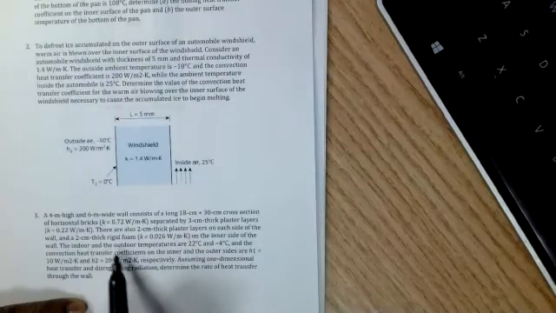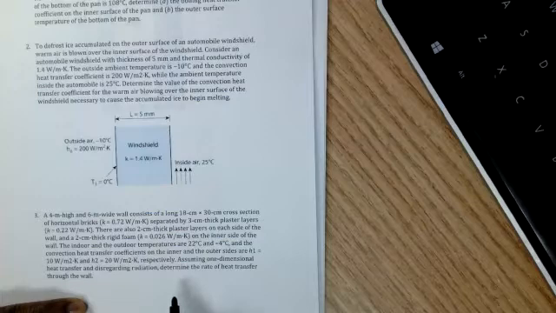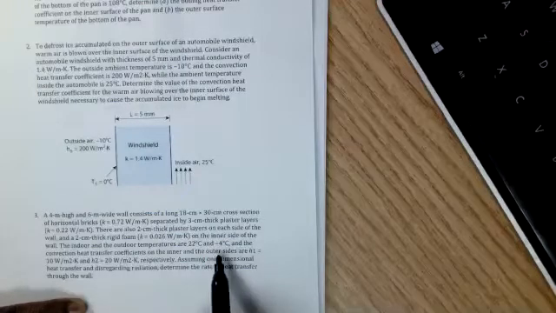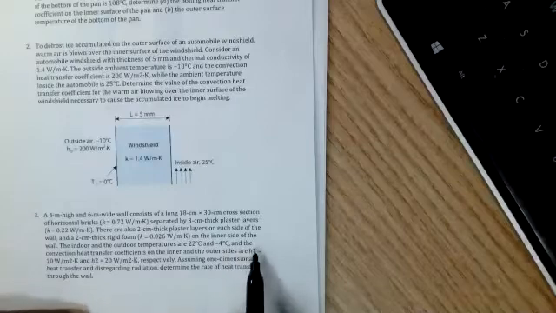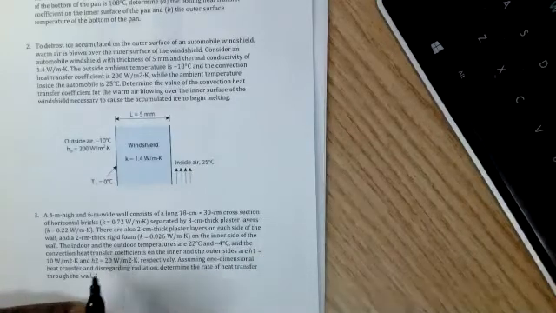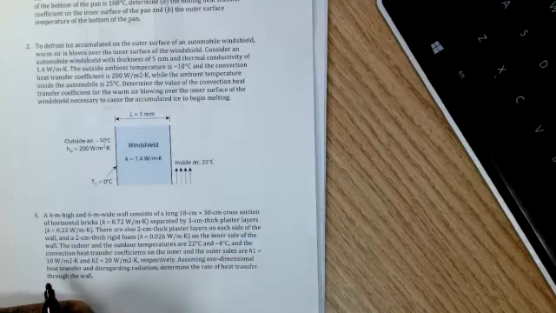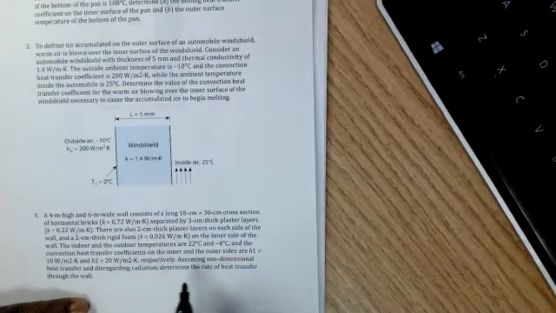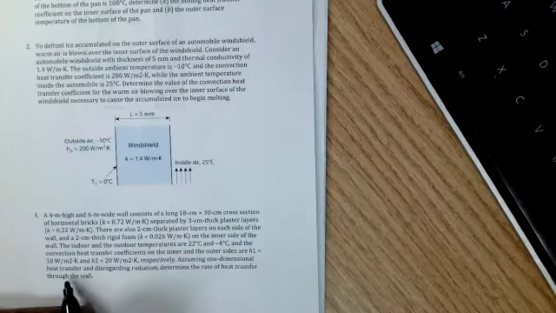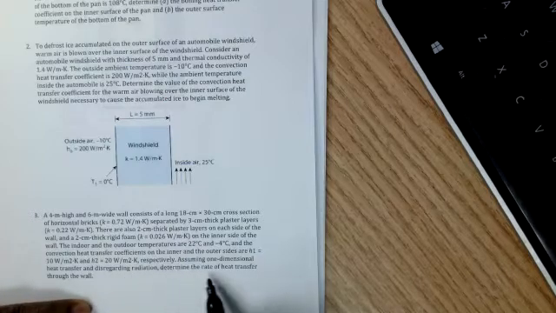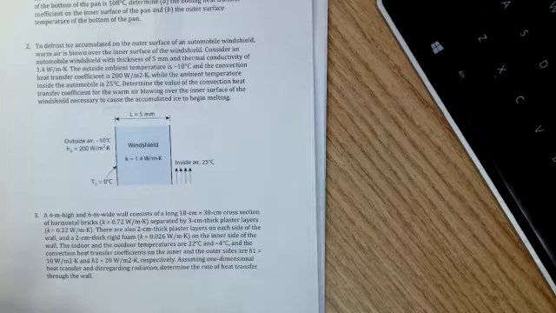Now the indoor and outdoor temperatures are 22 degrees and -4 degrees Celsius. And the convection heat transfer coefficients of the inner and outer sides, H1 and H2, are given respectively. Now, assuming one-dimensional heat transfer and disregarding radiation, determine the rate of heat transfer through the wall.